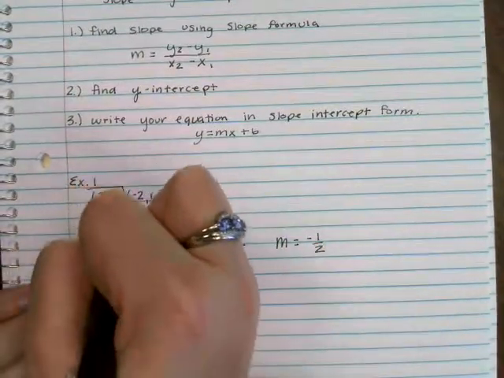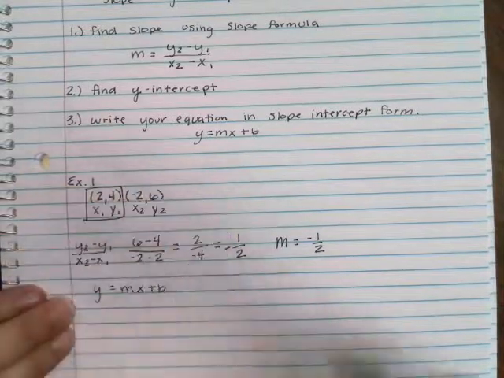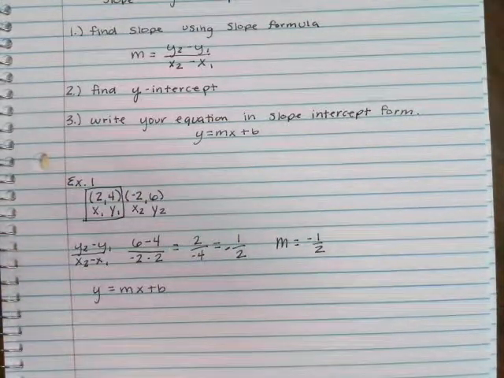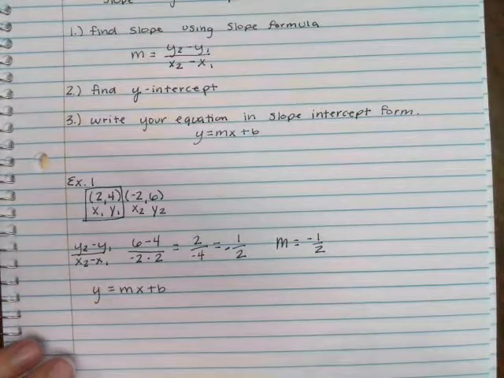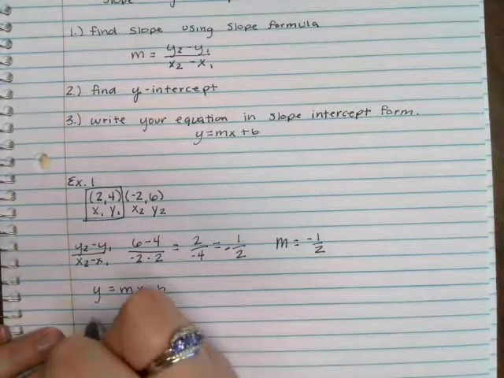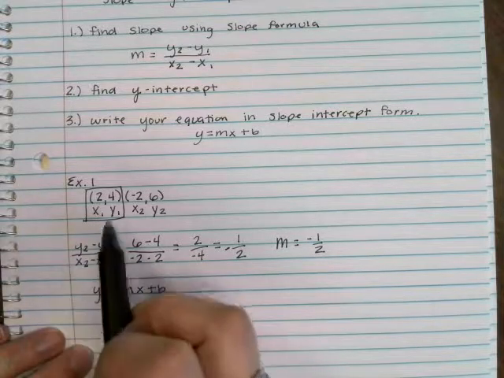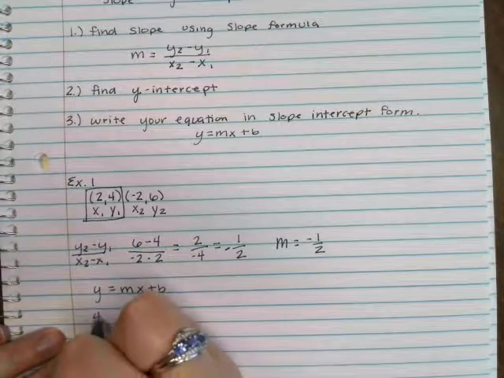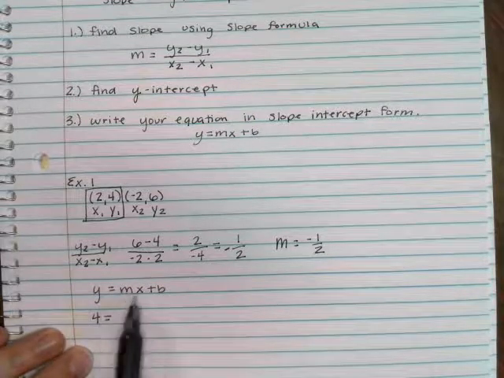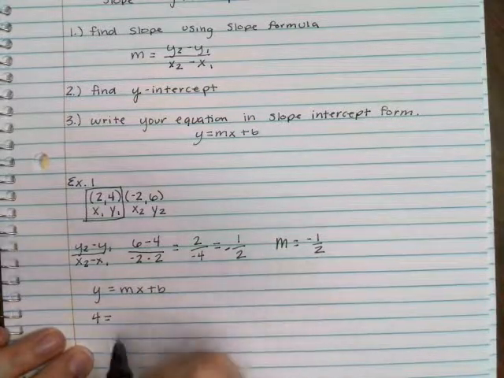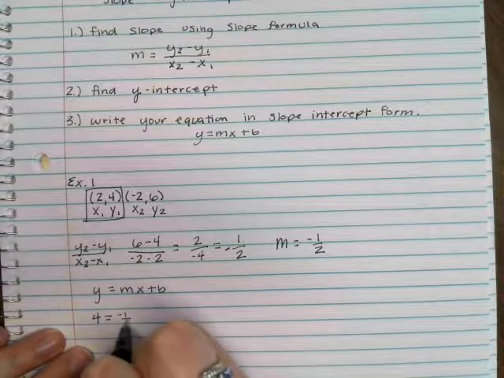So I'm going to go back up here to the top. I'm going to circle one of the ordered pairs. Doesn't matter which ordered pair you use. Just got to pick one. I chose the one with the 2 positive numbers. And then I'm going to plug in what I know. I know for my ordered pair that y is equal to 4. I know from the work I just did that m is equal to negative 1/2.